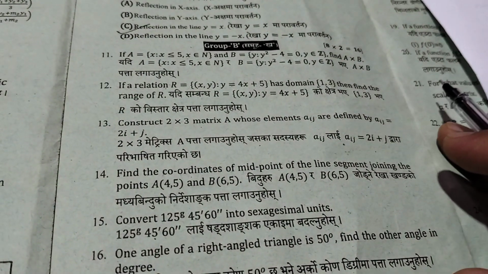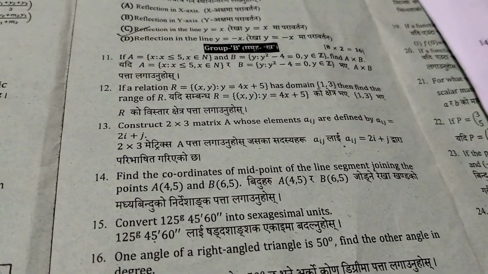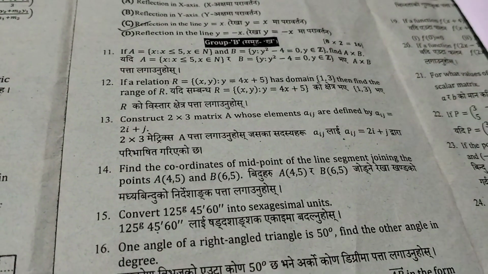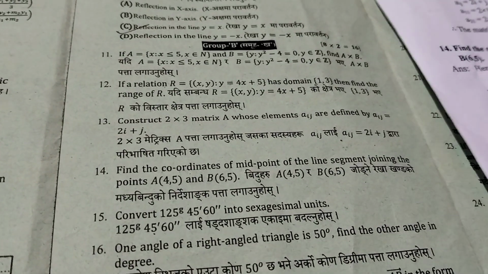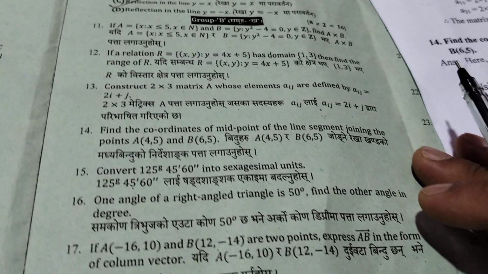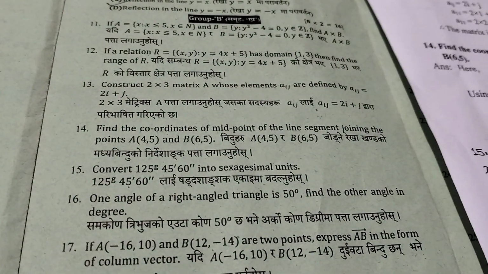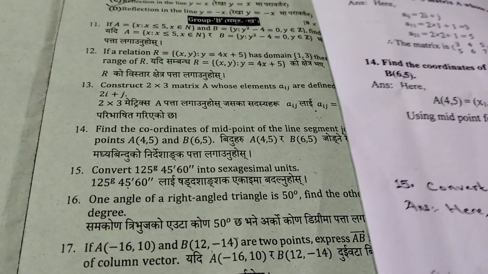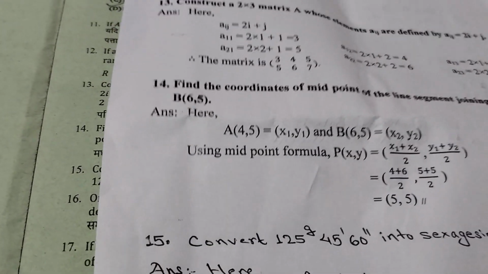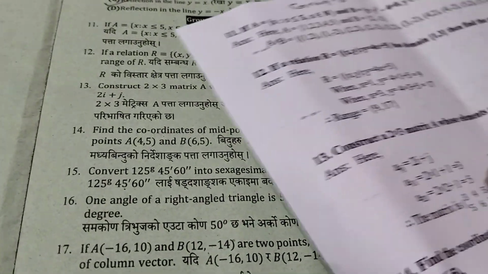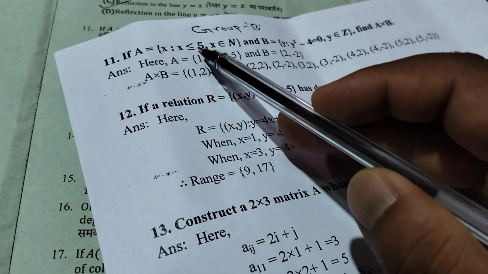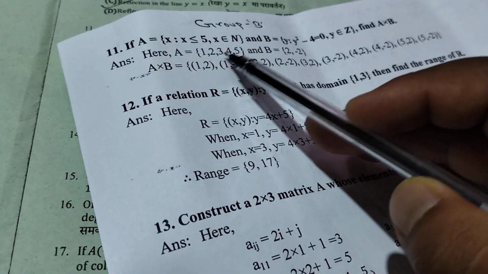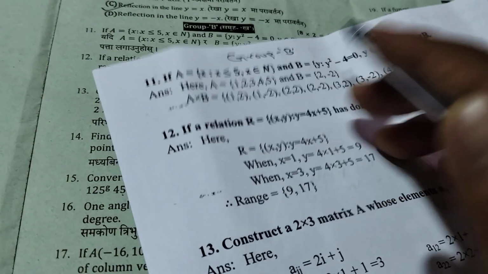Then let's go now to group B. Group B question: if A equals {x such that x is less than or equal to 5, x belongs to N}, and B equals {y such that y square minus 4 equals 0}, then find A cross B. So here let us first find out the elements inside A and B. A represents x less than or equal to 5, belongs to natural numbers, meaning 1 2 3 4 5.